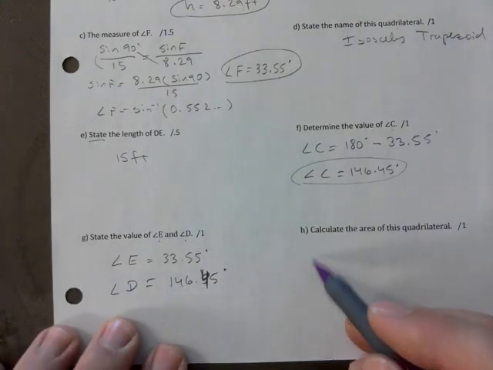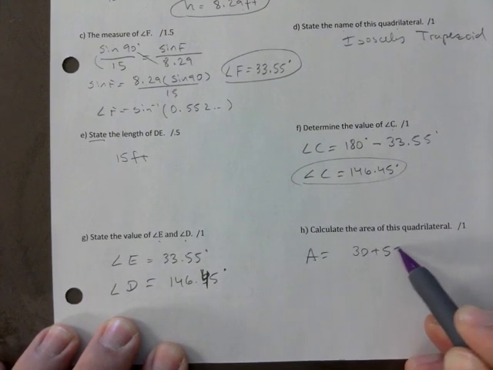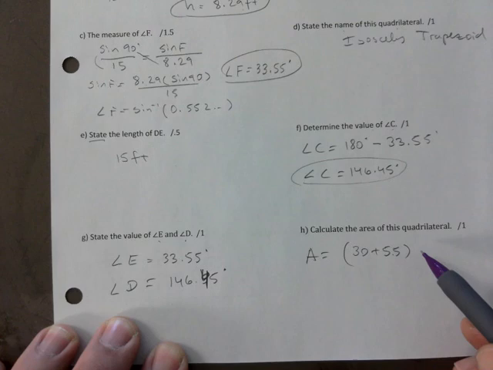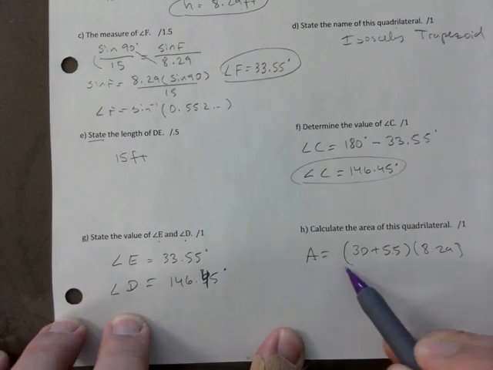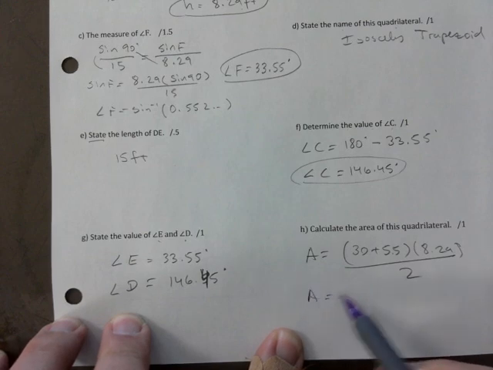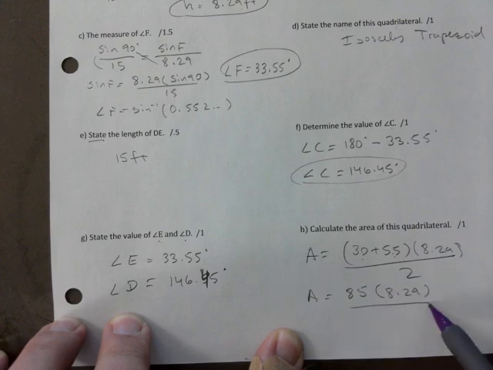The area of this quadrilateral, you go A plus B, right? Short side plus long side, times the height, which you already calculated. All of that divided by 2. This gives you 85, and times 8.29 divided by 2.